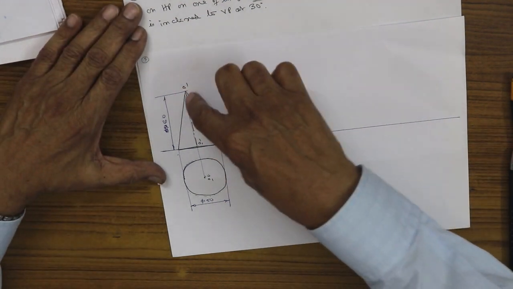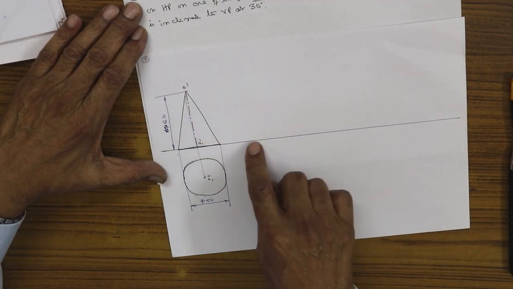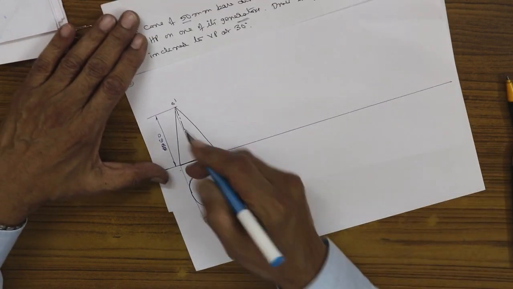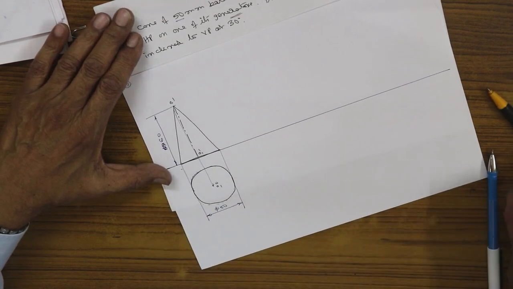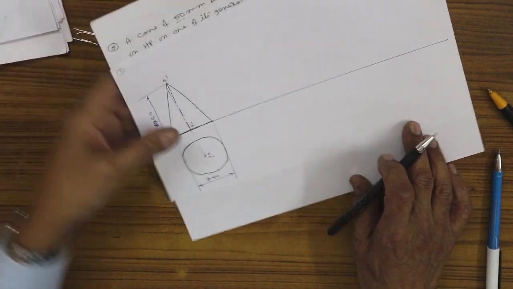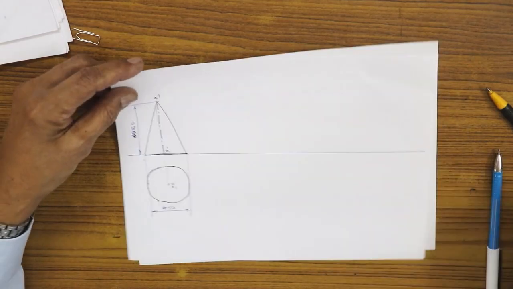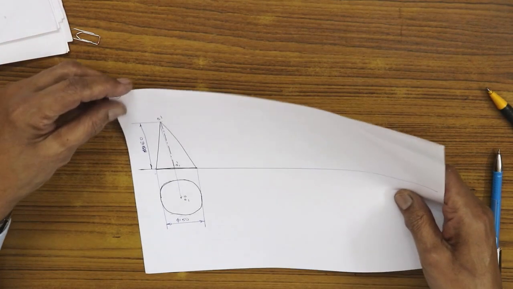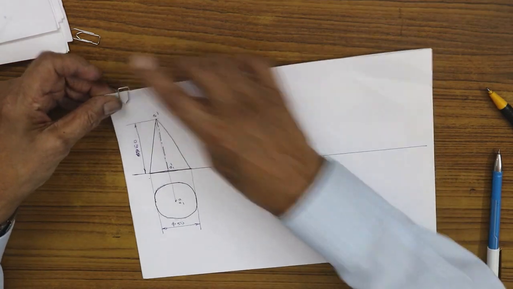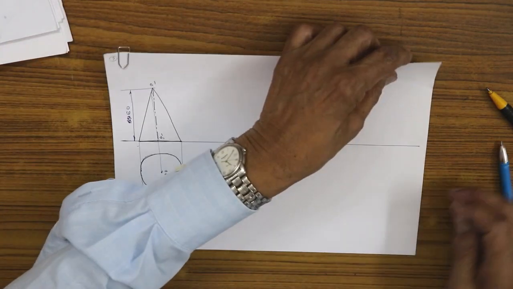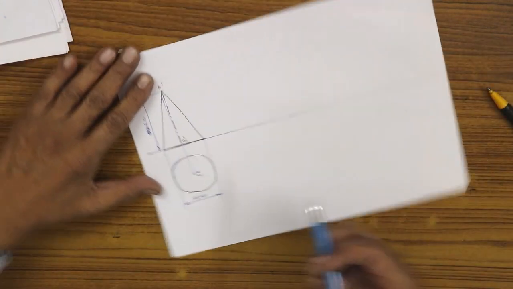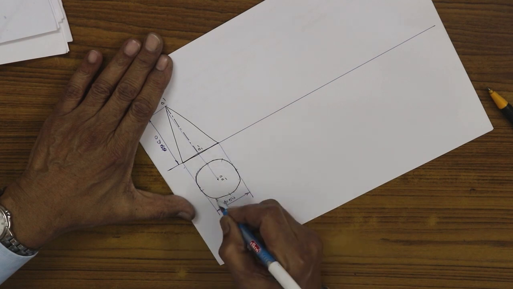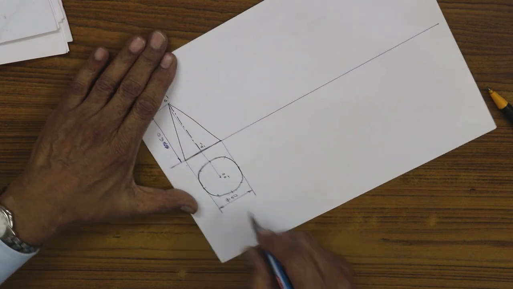I have to make the cone lie on one of its generators and draw the top view. Let me start the procedure and divide the circle into an equal number of parts. As I told you, when the base is inclined, it will appear like an ellipse. As we already discussed with the circular lamina, divide this into equal number of parts.